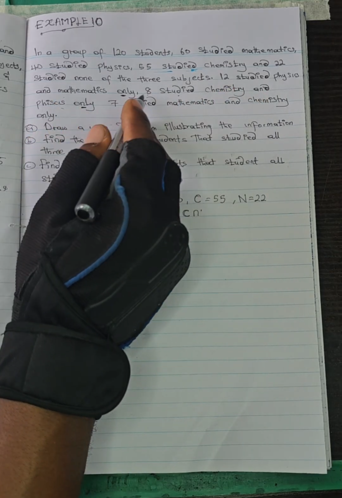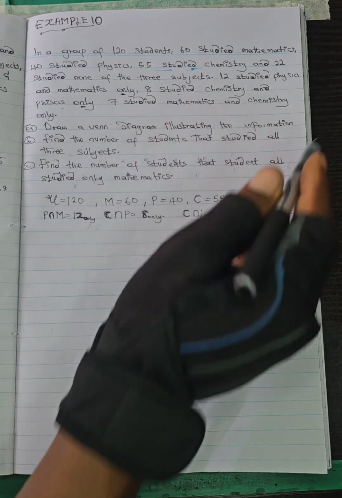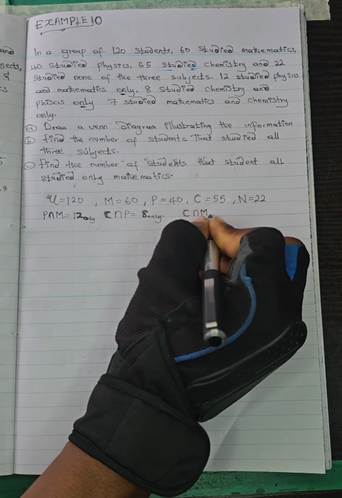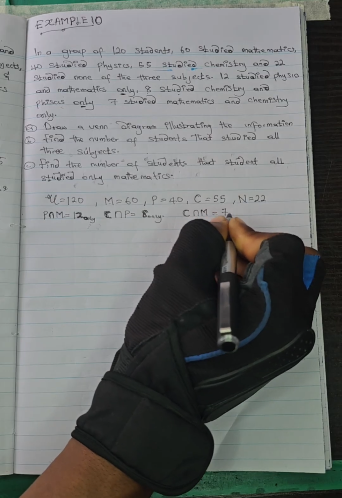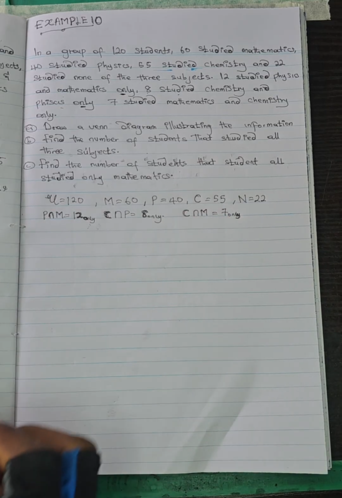12 study physics and mathematics only. 8 study chemistry and physics only. 7 study mathematics and chemistry only. So mathematics and chemistry is 7. I'll put the word only. There's a reason why I'm putting it. You'll see when we want to draw a Venn diagram.